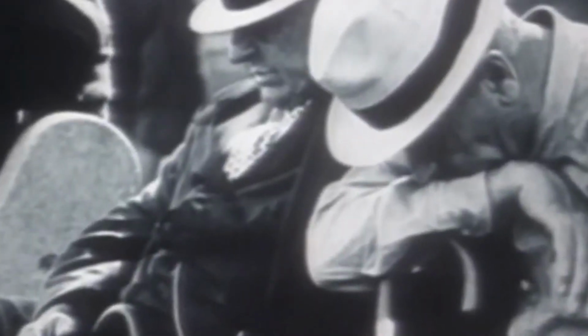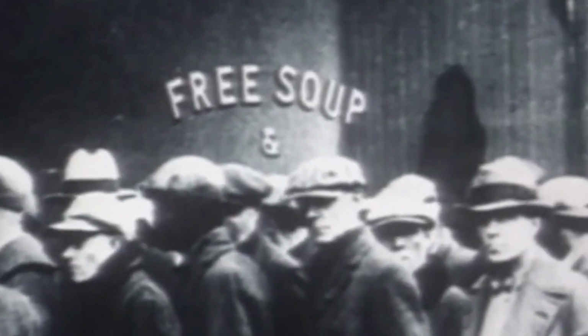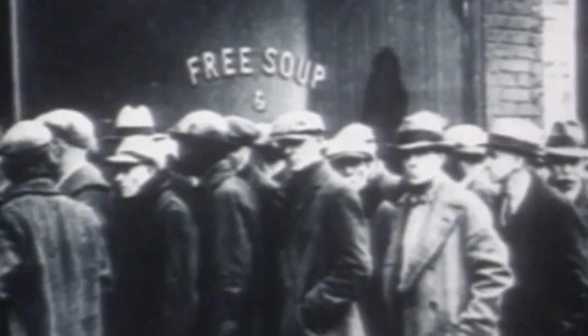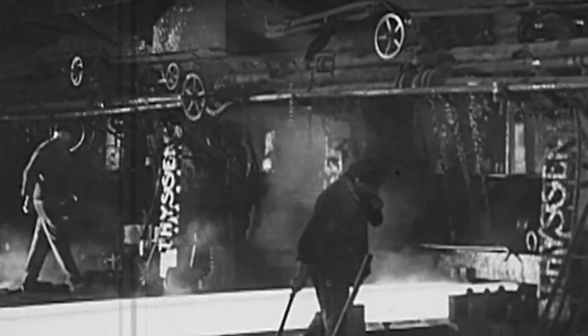Families lost their homes. Farmers were driven off their land by drought and debt. Soup kitchens and bread lines stretched for blocks. In response, President Franklin D. Roosevelt launched the New Deal, a sweeping set of federal programs designed to revive the economy and protect vulnerable Americans.